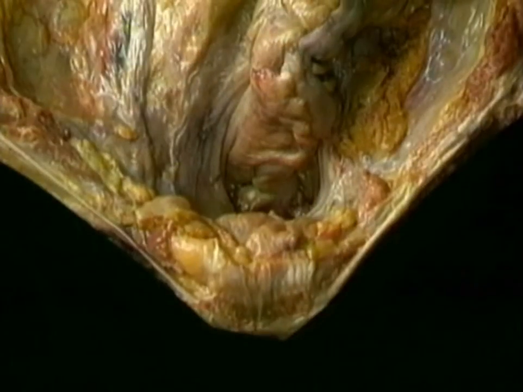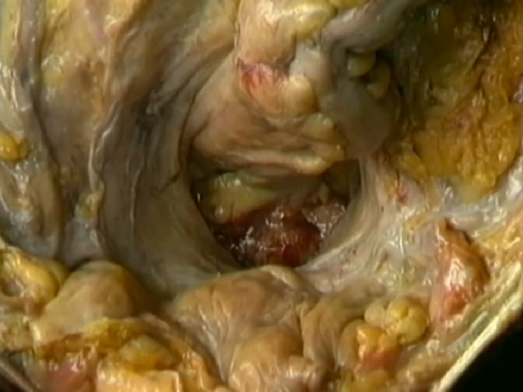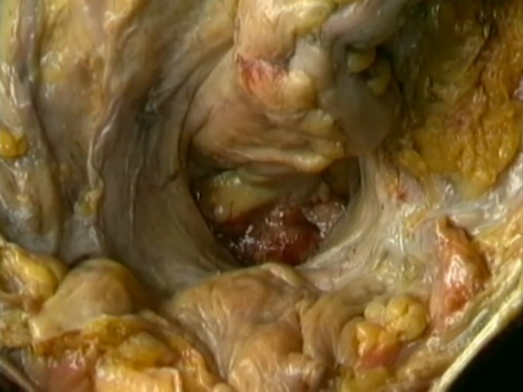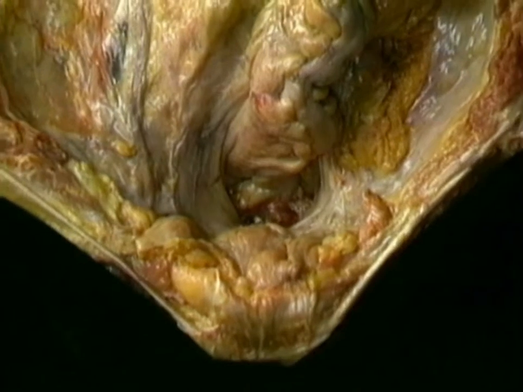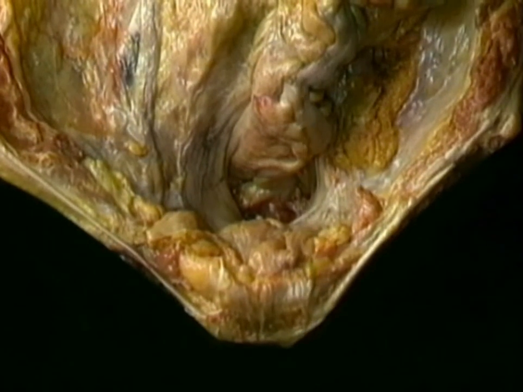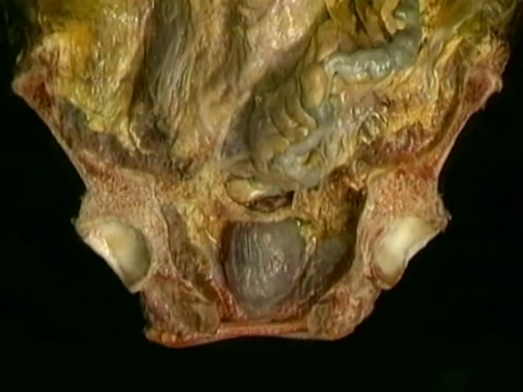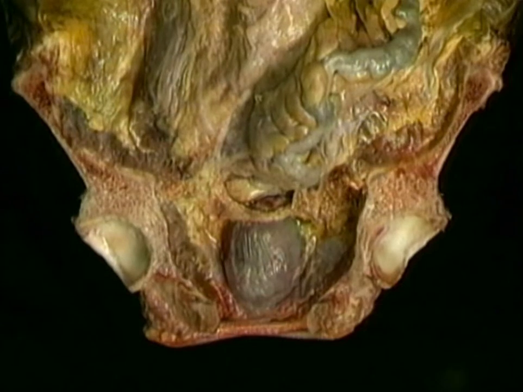Now we'll look at the rectum, where fecal material is stored before being eliminated. Looking down into the pelvis from above, we can only see the most proximal part of the rectum. Here it is. To see all of the rectum, we'll look at two different specimens, one divided along this line, one along this line, going all the way down through the pelvis and perineum.